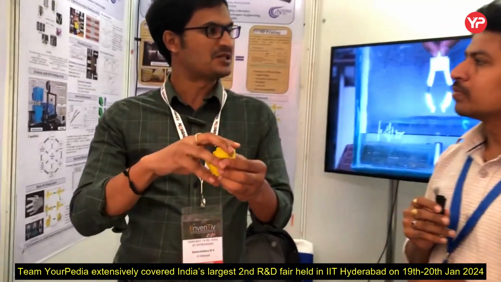Right now, this folding and unfolding, I'm actually programming it. I am programming it such that it will unfold and then fold back. This part is already three-dimensional, and now I'm unfolding it and then folding it back again. What I'm trying to do here is add a new material, which is called a smart material.